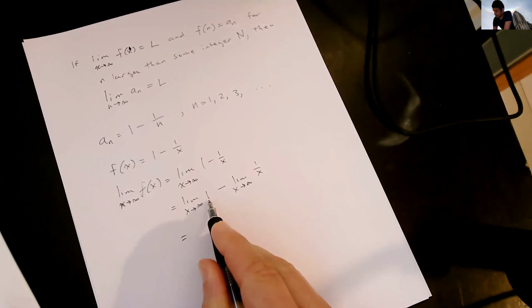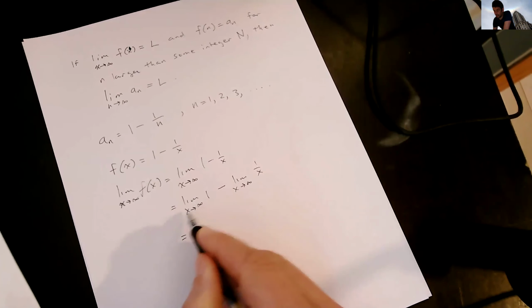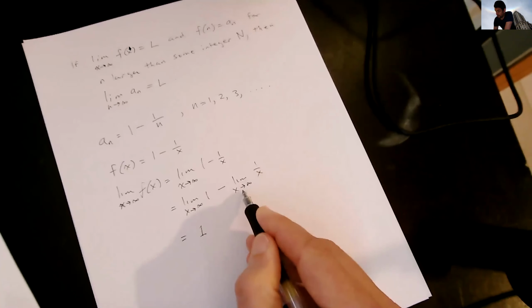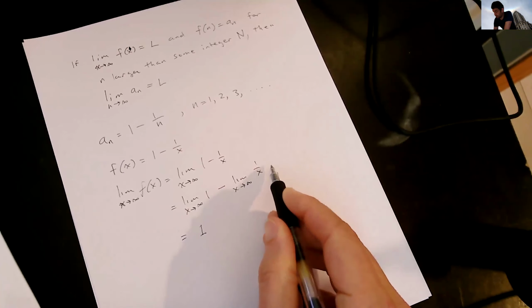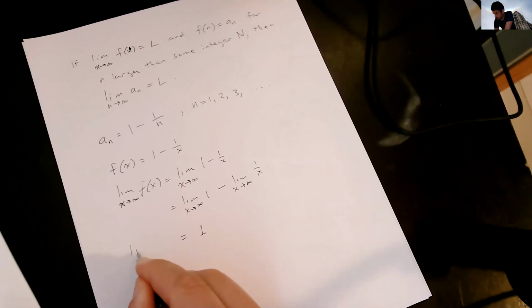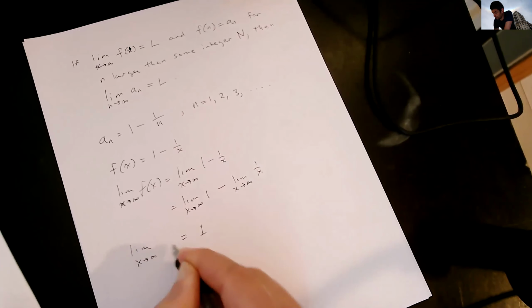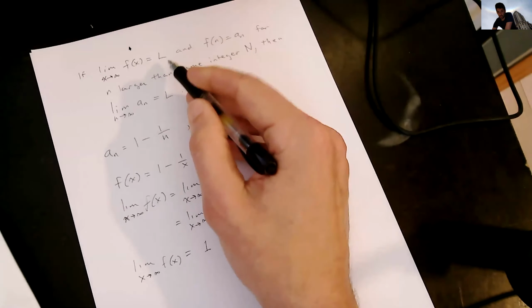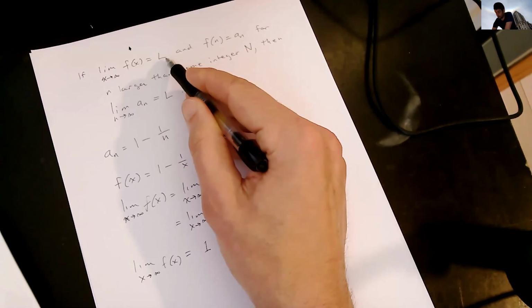The limit of a constant is just that constant, right? X changing doesn't change the number 1. 1 over x, as x goes to infinity, grows smaller and smaller and smaller. This limit is 0, so we get 1 minus 0 is 1. So the limit as x goes to infinity of f of x equals 1. So we've satisfied the first part of this theorem.